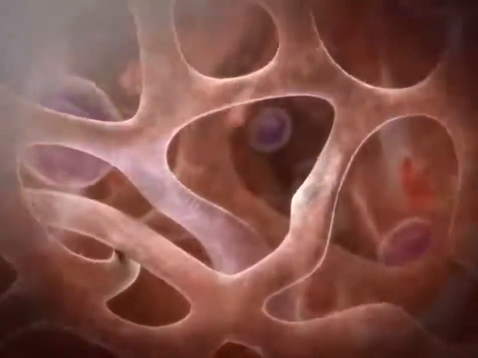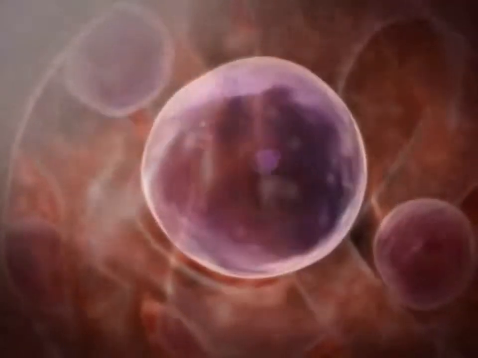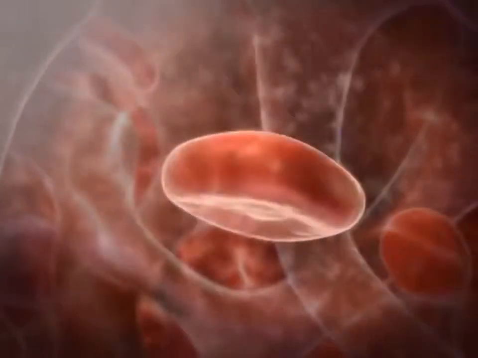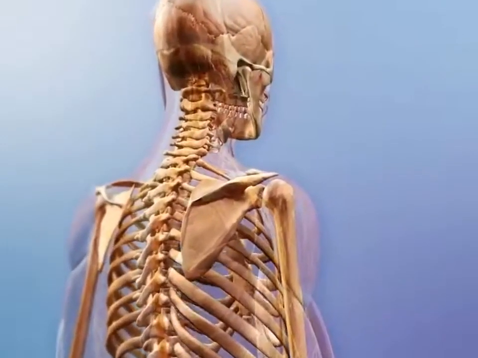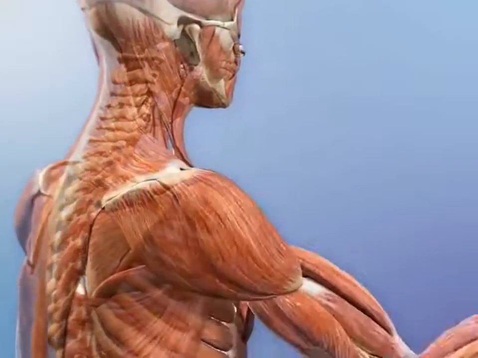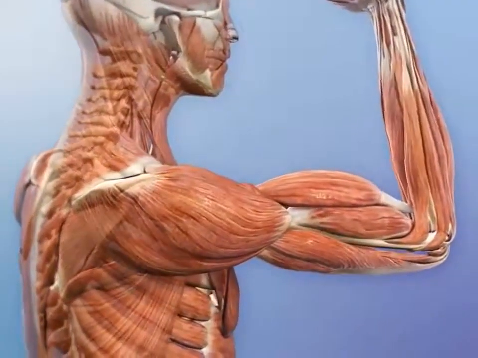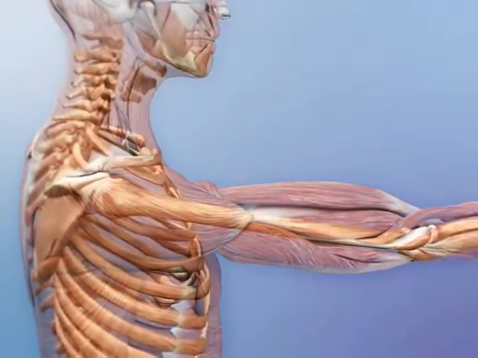The skeletal system is also the site of calcium and phosphorus storage and blood cell formation. Inside the bone marrow of spongy bone, stem cells give rise to blood cells. Interactions between the skeleton, muscles, and nerves move the body. The nervous system sends commands to skeletal muscles to contract, producing movement at joints or articulations between bones.